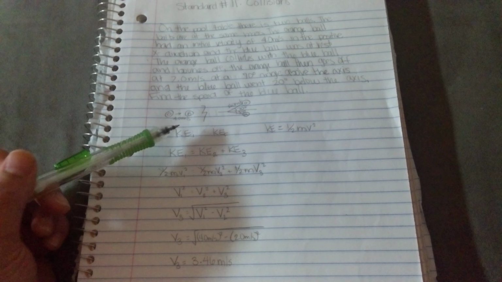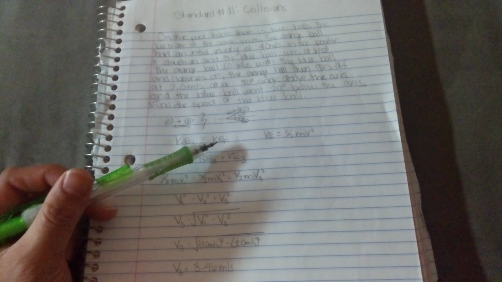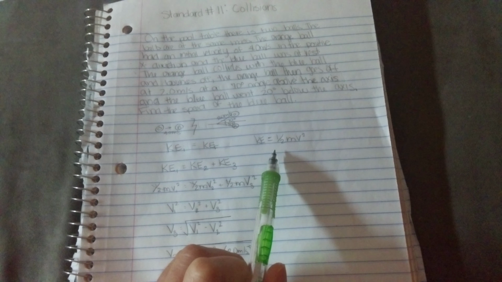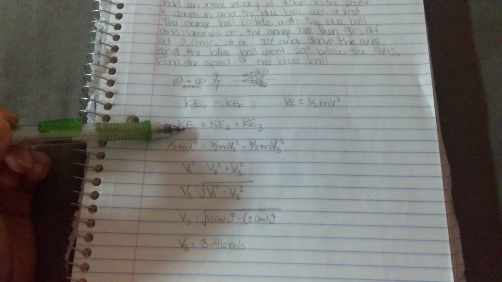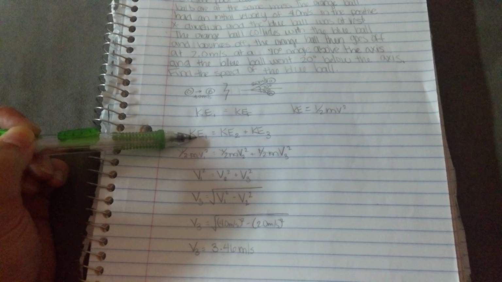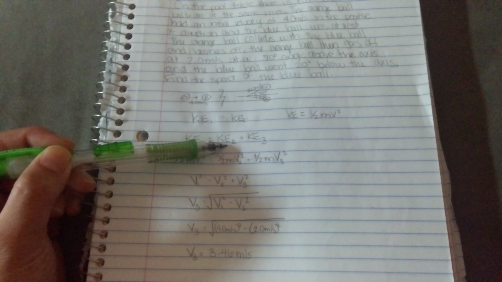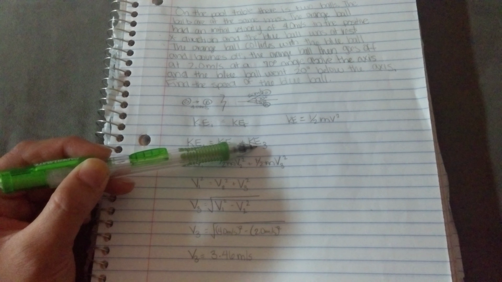And I have the initial kinetic energy equals the final kinetic energy. And I know that kinetic energy equals 1/2 mv squared. At first I only have the orange ball moving, so I only have the kinetic energy of the orange ball, which equals the kinetic energy of the orange ball after the collision and the kinetic energy of the blue ball after the collision.